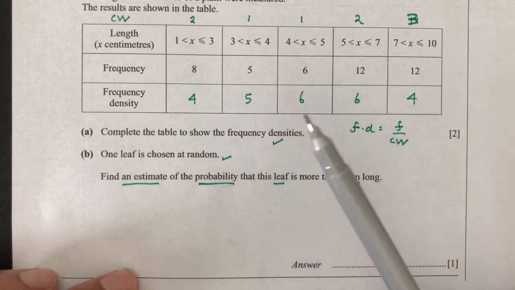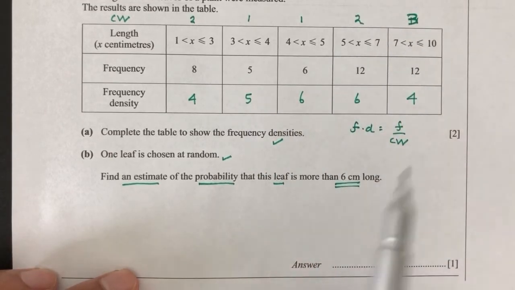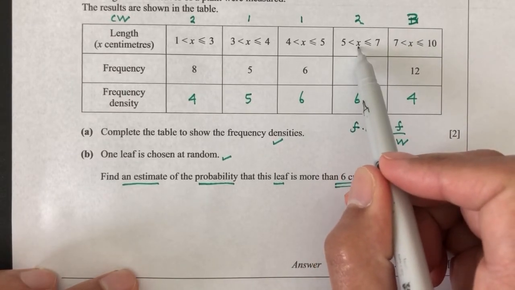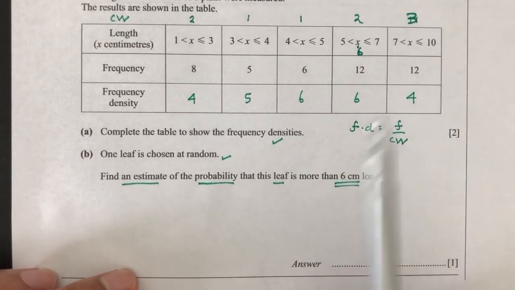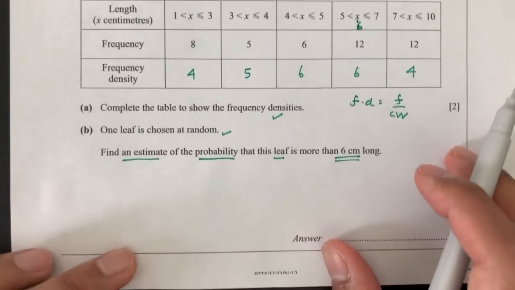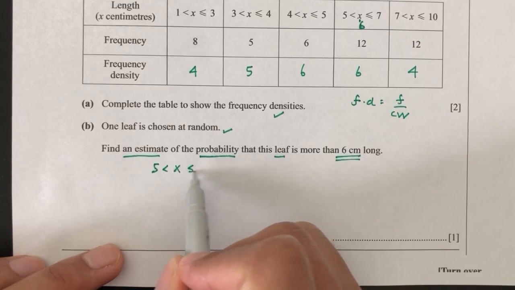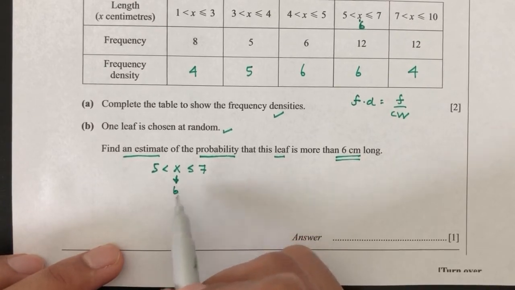So more than 6, it will be in between here, going up, right? Because here's a group between 5 to 7, so 6 will be here, right in the halfway. So if it is right in the halfway, we would assume that, so let's write this down, the group 5 to 7, 6 will be in between exactly 5 and 7.